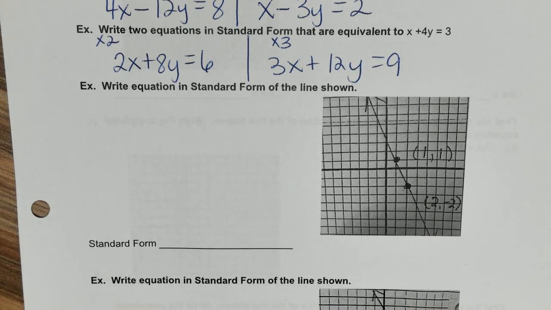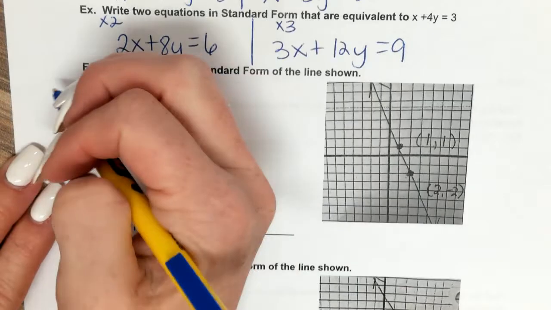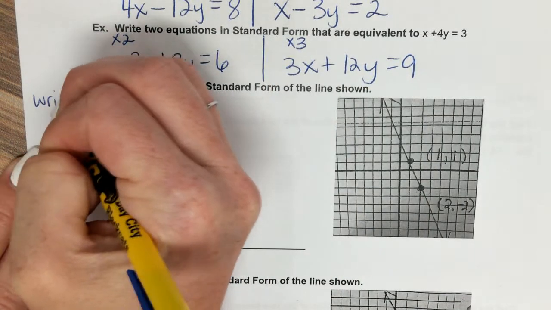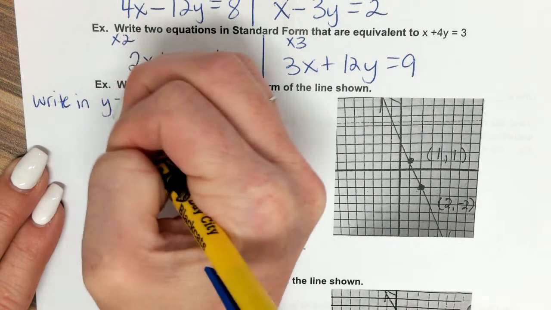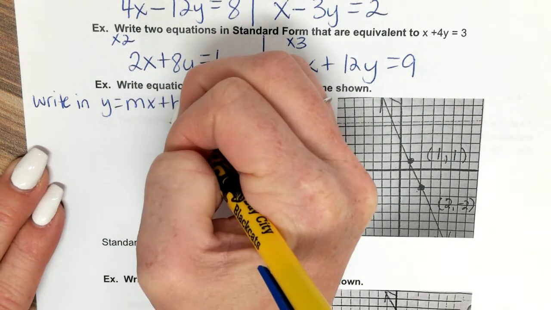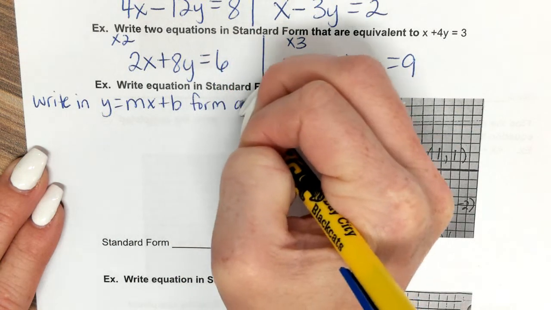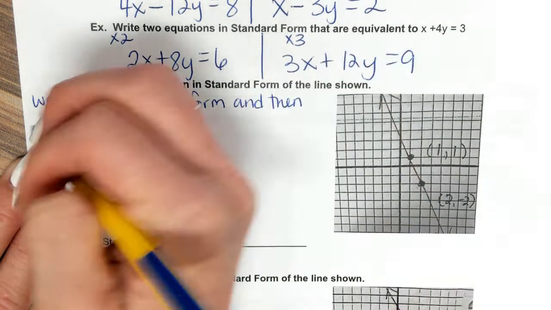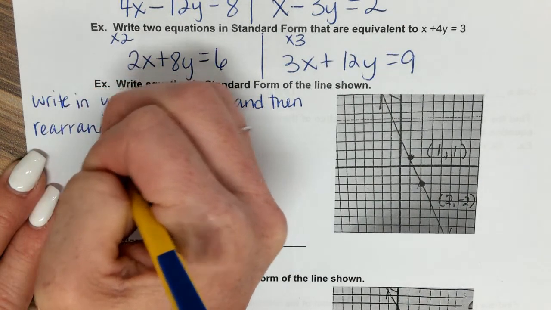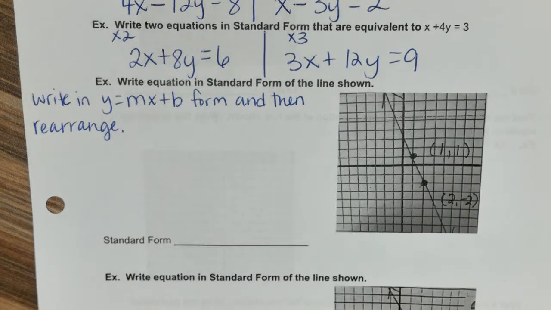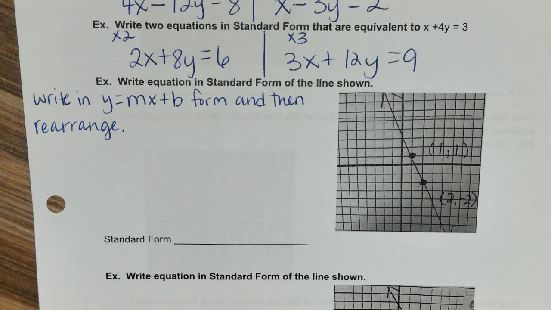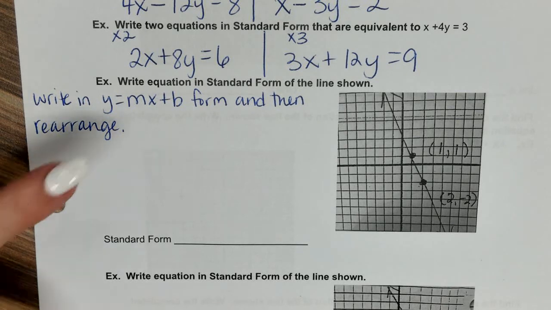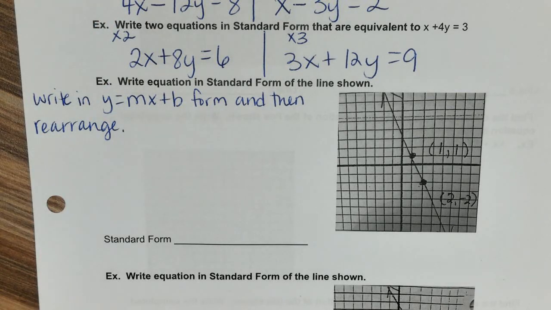Now, there is no secret trick to do this. You're going to, and I need y'all to write this down, write in y equals mx plus b form, and then rearrange. That's how you're going to do it if you want it in standard form. Y'all know in point slope form, we didn't have to use mx plus b, did we? We just needed a point and a slope, and we were able to use that equation. In standard form, you're going to have to go from slope-intercept to standard.